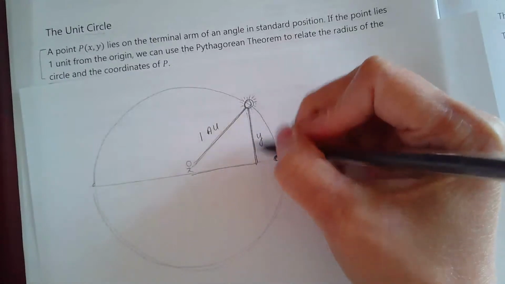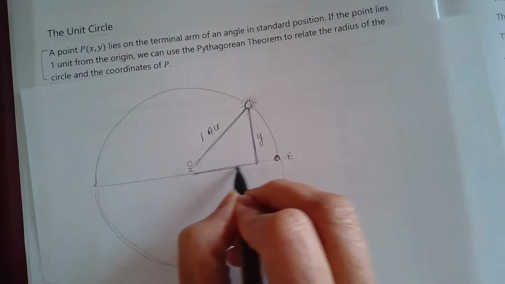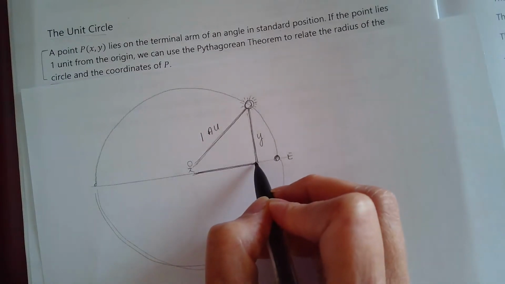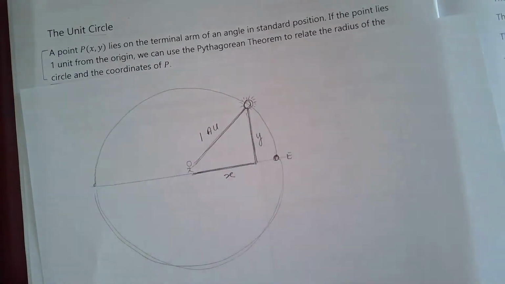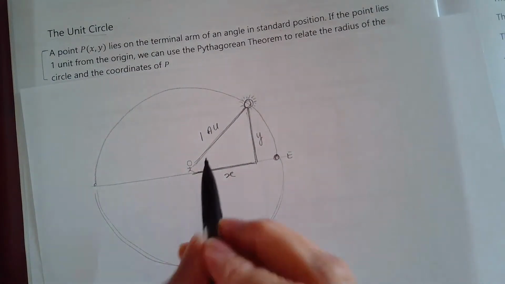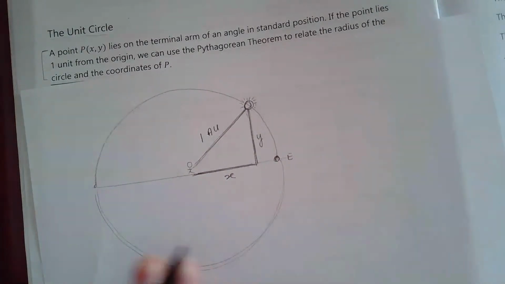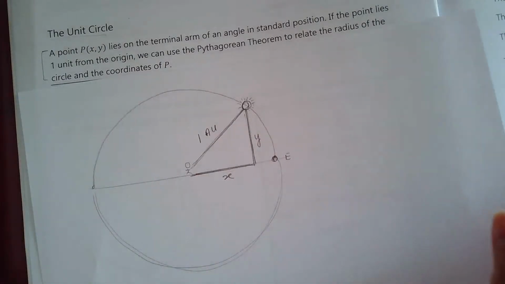This is our y, how far up on the axis. And over here is how far over the sun is, which applied to the x and y coordinates is basically the x coordinate. So today, that's basically what the unit circle is going to be.